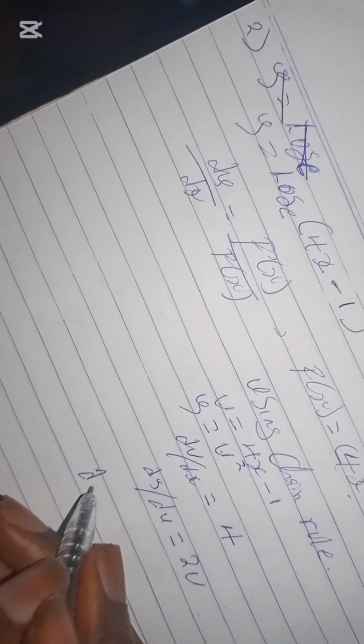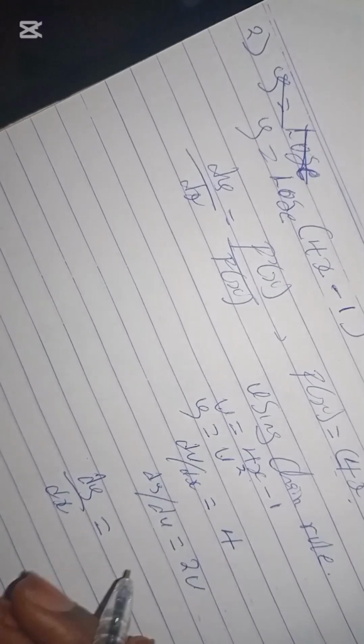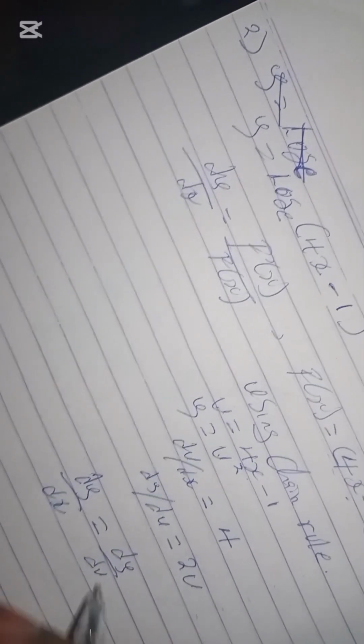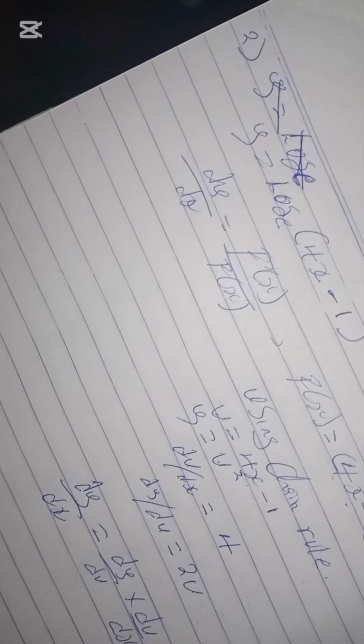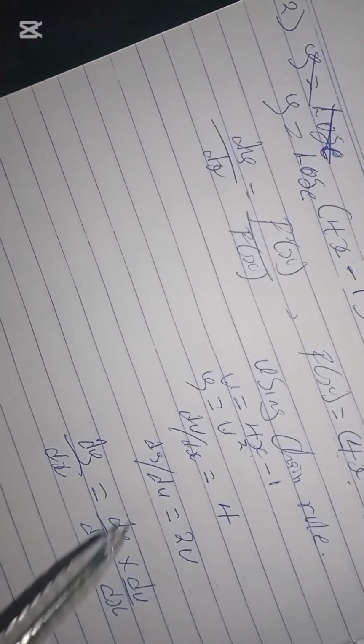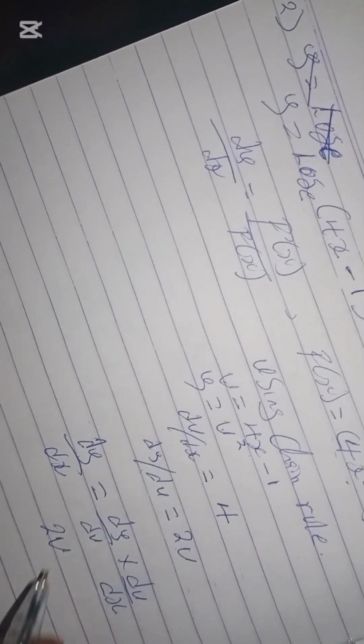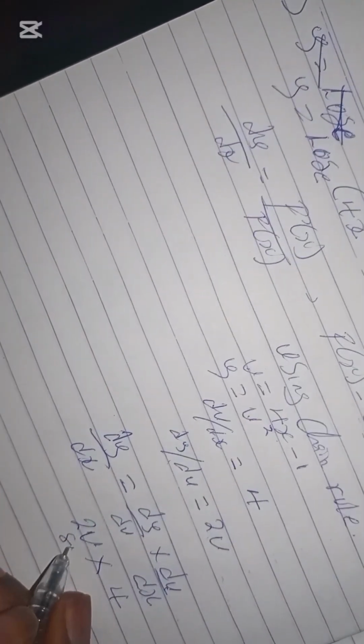Differentiating, du/dx equals 4. Then dy/du equals 2u. Remember that the chain rule formula is dy/dx equals dy/du times du/dx. So dy/du is 2u times du/dx which is 4, so that's 8u.